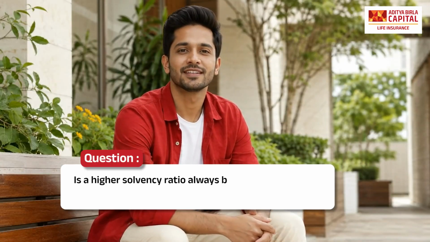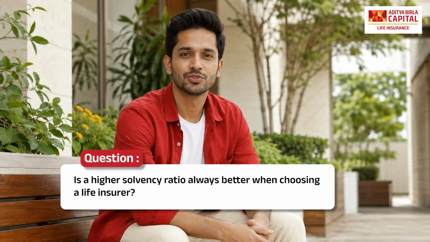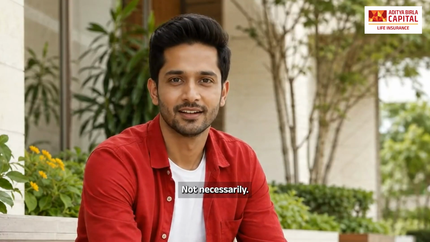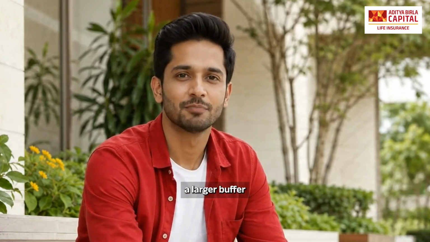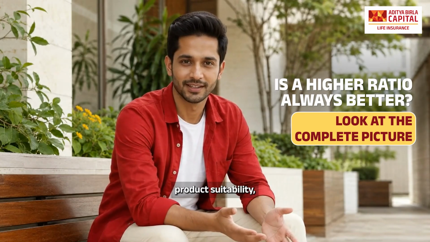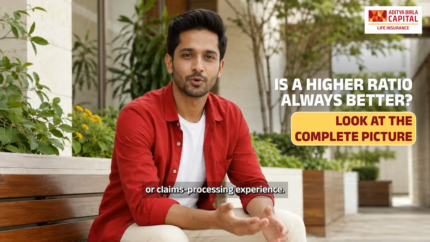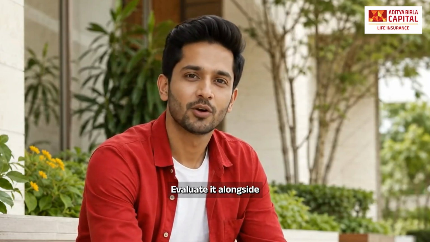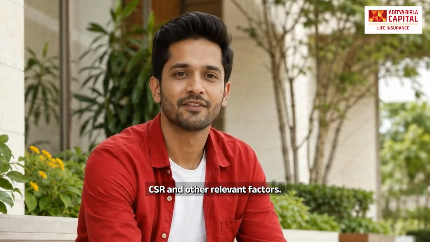Is a higher solvency ratio always better when choosing a life insurer? Not necessarily. A higher ratio indicates a larger buffer over the required minimum, but it does not measure product suitability, service quality, or claims processing experience. Evaluate it alongside CSR and other relevant factors.